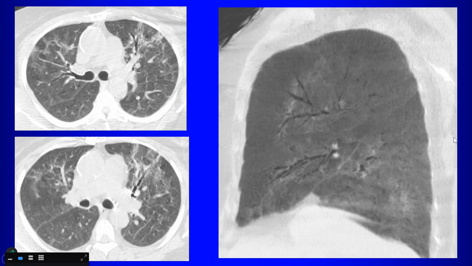Nicely demonstrated also on this sagittal image. You can see the irregular airways. So what kind of reconstruction is this?